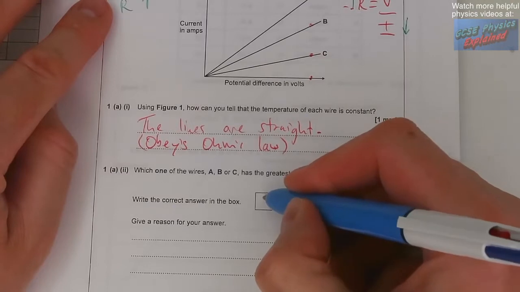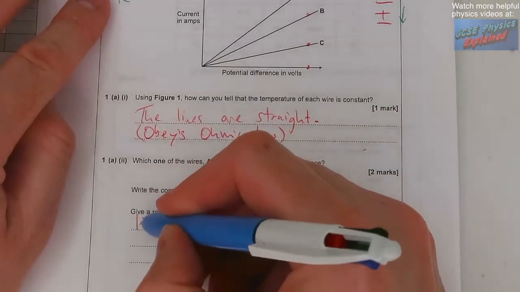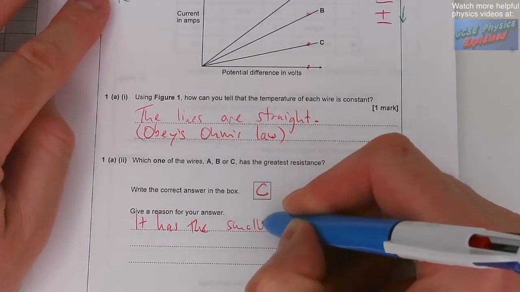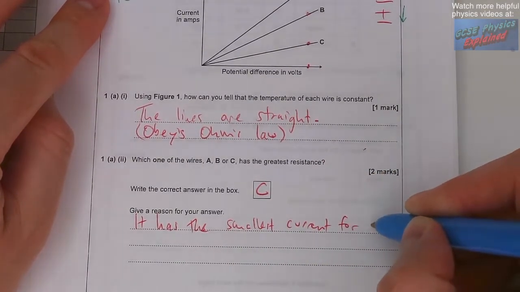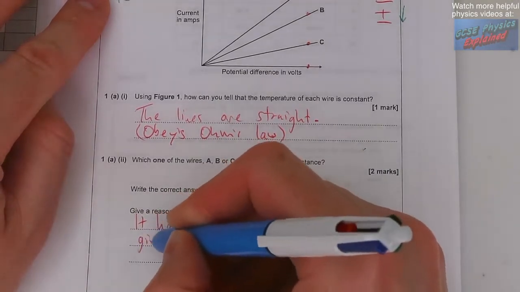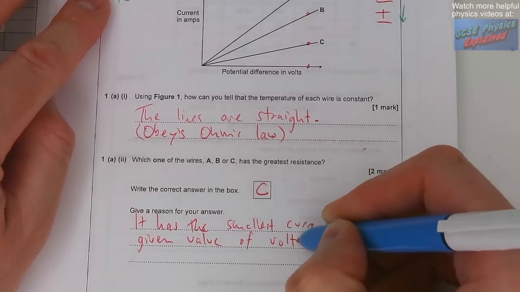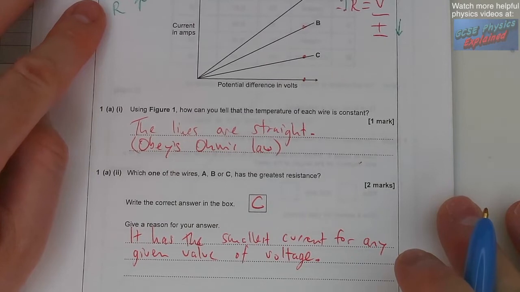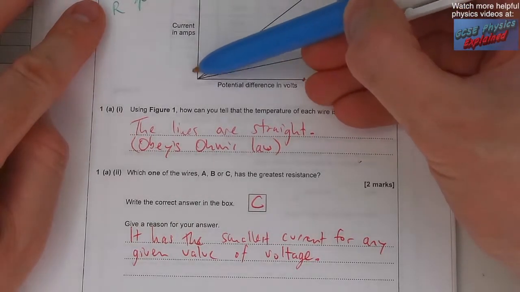So the correct one is C. Give a reason for your answer. It has the smallest current for any given value of voltage. Remember, we use resistance to control the size of the current. If you've got a big resistance, it only lets a little current come through.